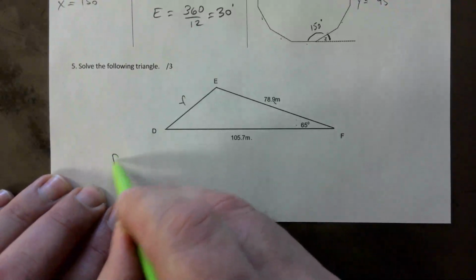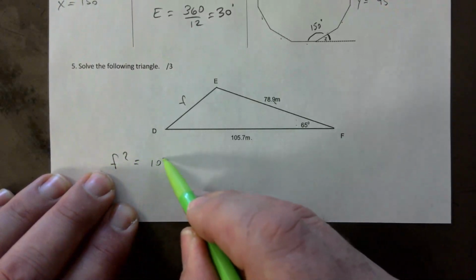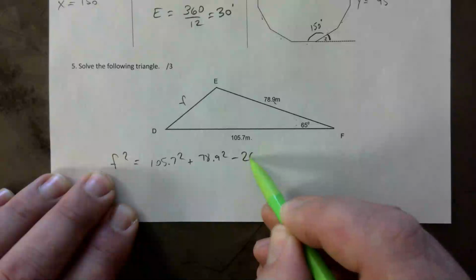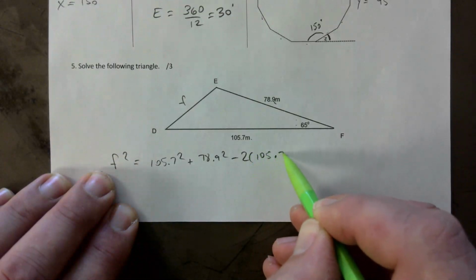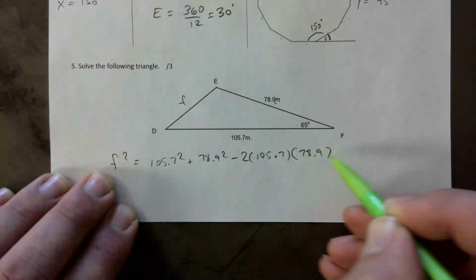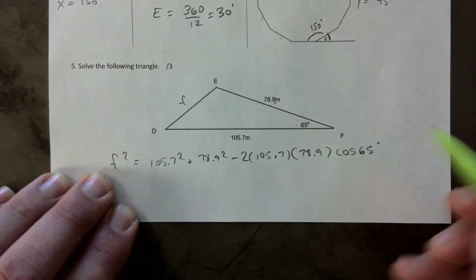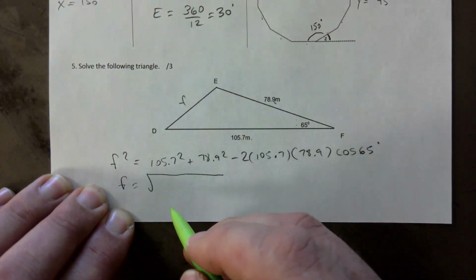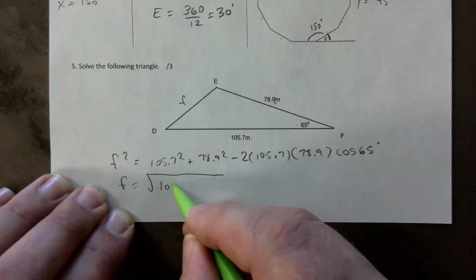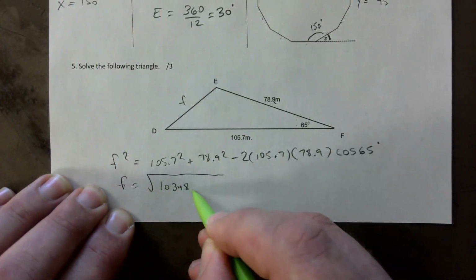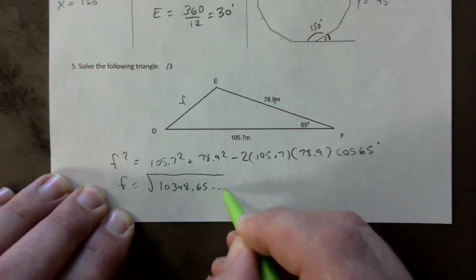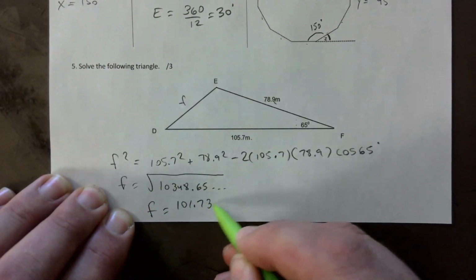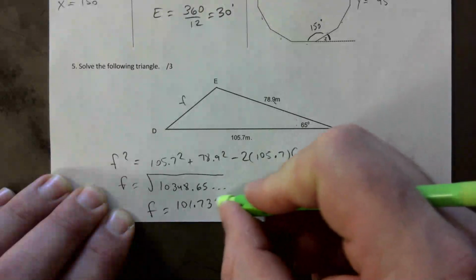F squared is equal to 105.7 squared plus 78.9 squared minus 2 times 105.7 times 78.9 cosine of 65. F is equal to the square root of whatever you get here, which is 10348.0 point 65, and that keeps going. So F is equal to 101.73. Not degrees, meters.